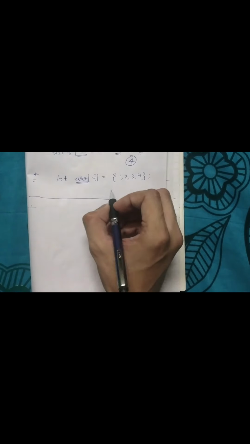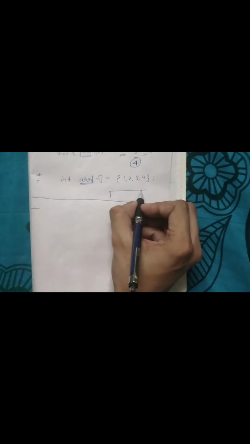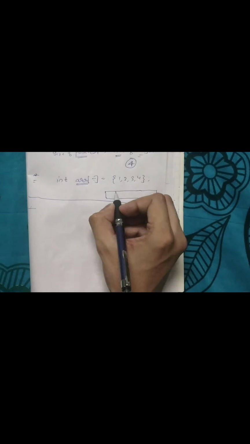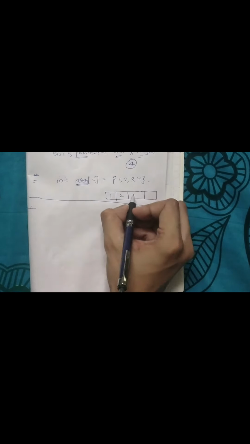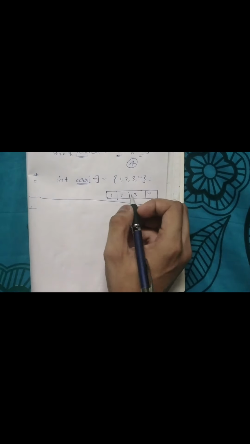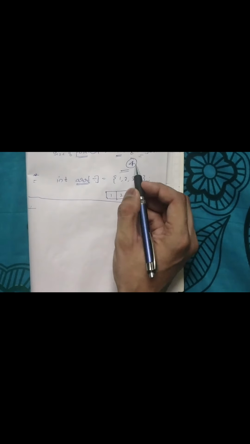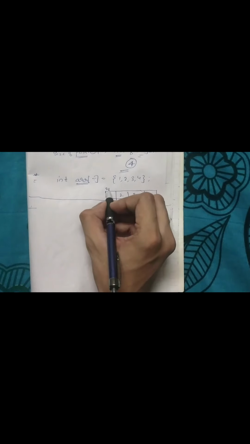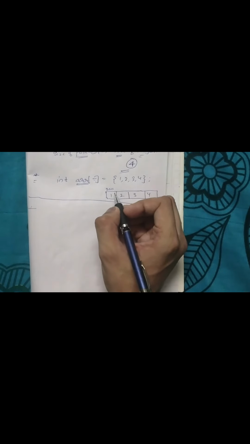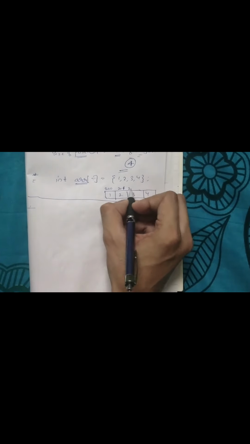So what does it mean? This is your array and 1 2 3 4 are stored. Integer, I'm assuming, takes 4 bytes. So if it has an address of 200, then it would be 204, 208, 212.